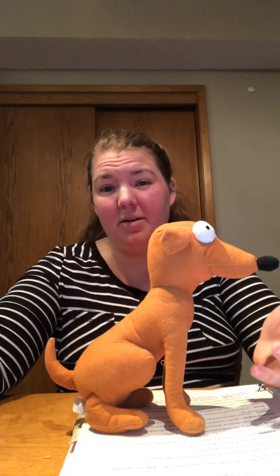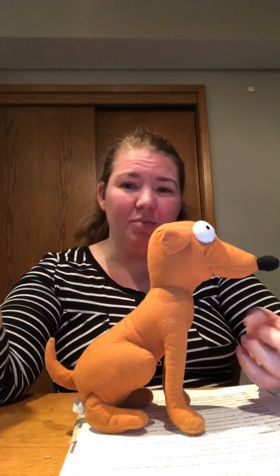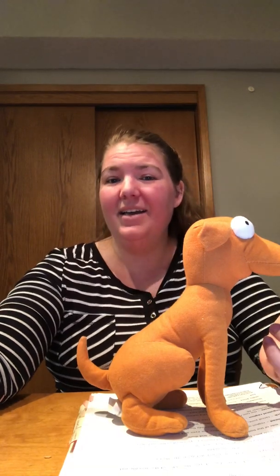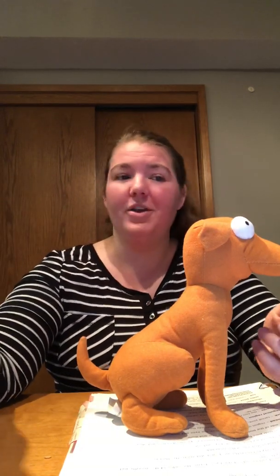For study purposes, I encourage you, if you have a stuffy, to do this on a stuffy. If you have a real animal, even better, practice on your real animal. And you could also practice on yourself, right? You have a body, you could picture your body generally as a dog or a cat. Use your body to study as well, because you can bring that with you into the test, and then you have your study aid right there with you.